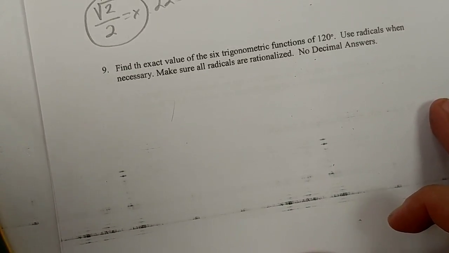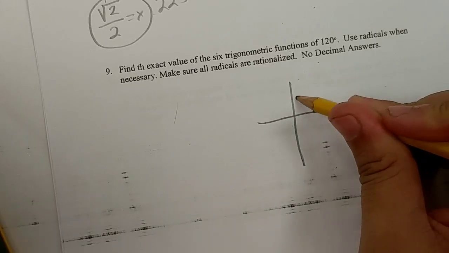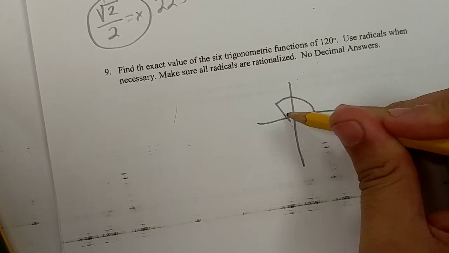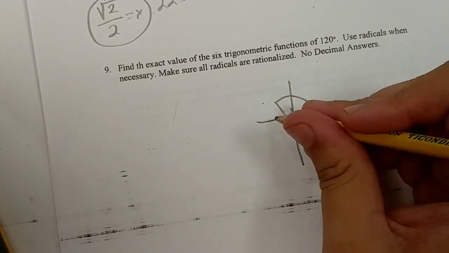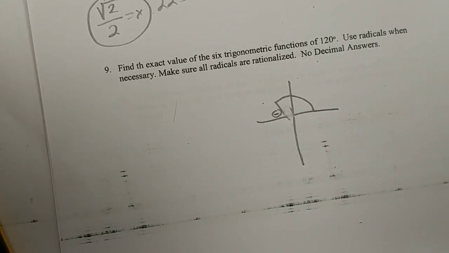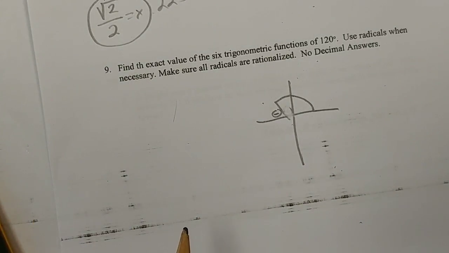Find the exact value of the 6 trig functions for 120. Okay, so let's find that reference angle. So 90, a little bit past that. So this is the angle here. Oh no, I'm sorry. It's the angle here. So to get that angle, how do we get that angle again? I know it's 60, but how do you do it?